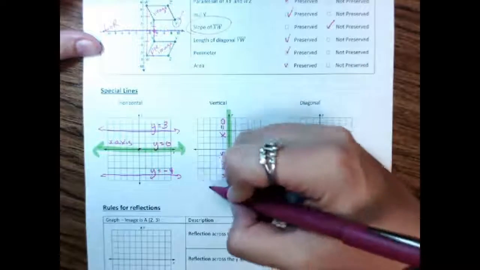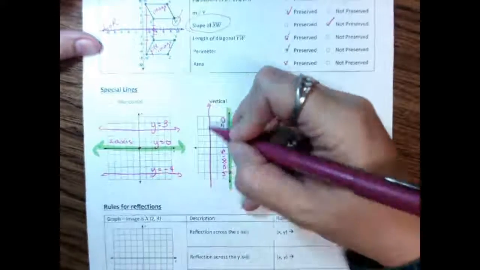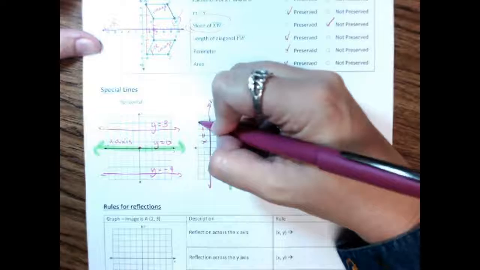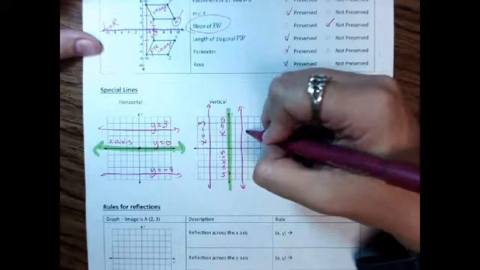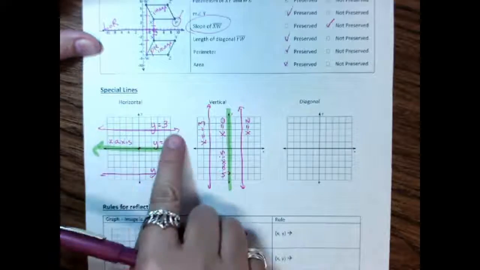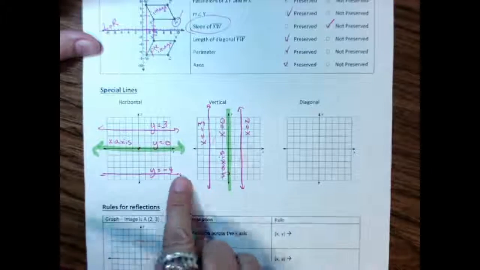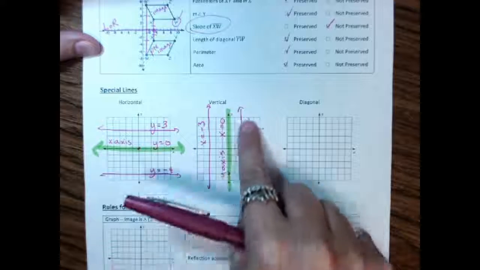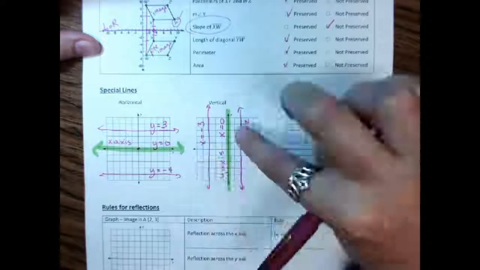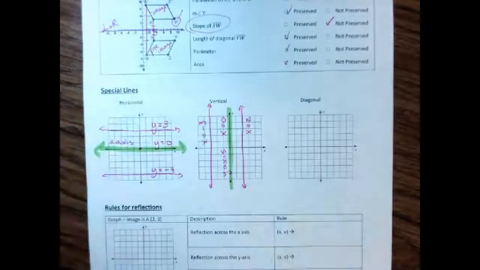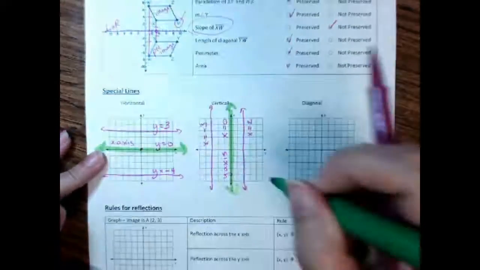Or I could go over some other line like this one, would be x equals -3, or I could do this one here, this would be x equals 2. So if it's a y equals line, it goes this way. If it's an x equals line, it goes this way. Do notice though that y equals 0 is the x-axis and x equals 0 is the y-axis. That often confuses people. That's just something you have to remember.